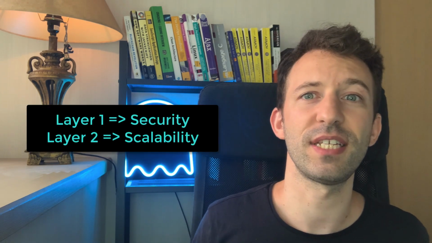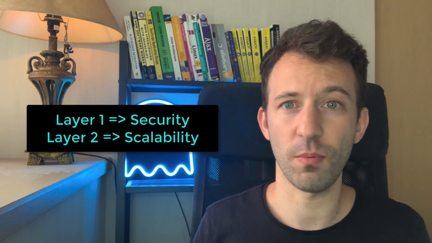Nervos believes that the blockchain experience for a user should be as easy as opening a website in a web browser. And for developers, just like with web development, you should be able to build your dApp once and have it available to everyone. Nervos uses a multi-layer architecture where the main blockchain is used for security and decentralization. That's what we call layer 1. Secondary blockchains are used for scalability. That's what we call layer 2.